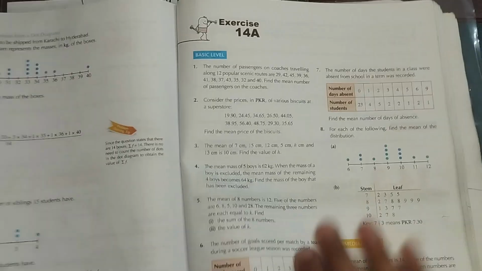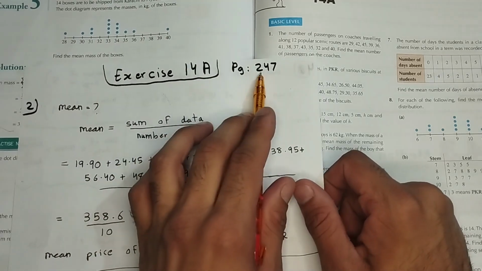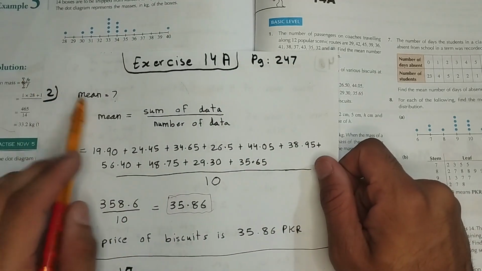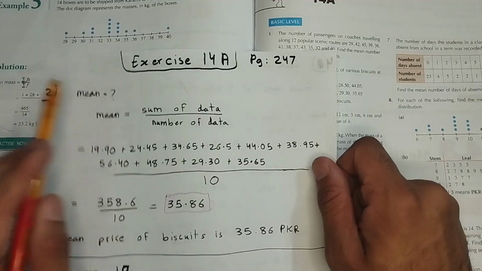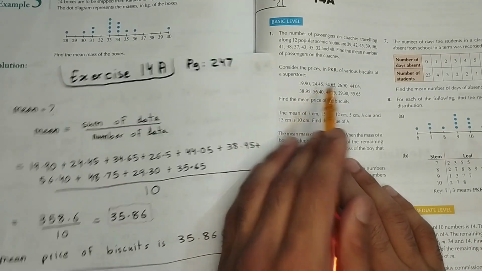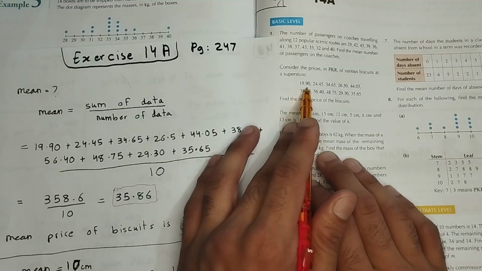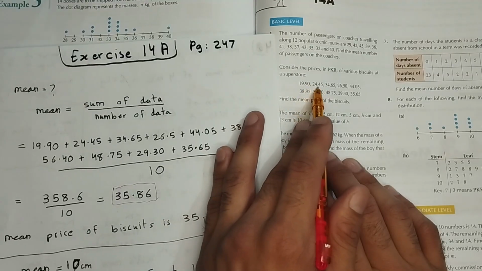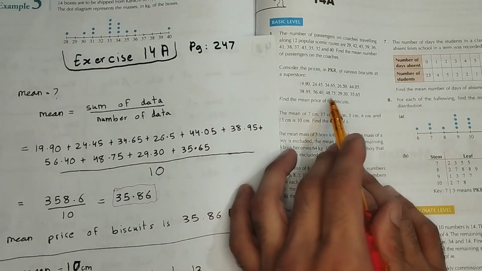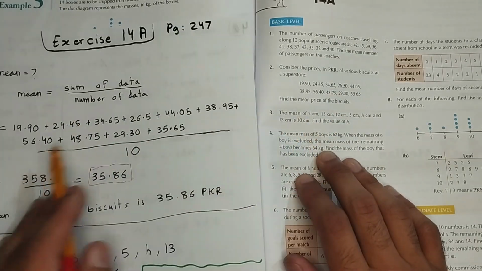In question number 2, exercise 14a, page 247, the question is asking us for the mean. You already know the formula of mean. Mean is equal to the sum of data divided by the number of data. Data is already given to you. All that you need to do is add up all the data that is given to you. So 19.90 plus 24.45 plus all the other data, just add them all together, simple addition, and then divide by the number of data.